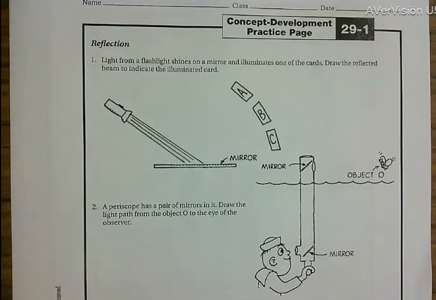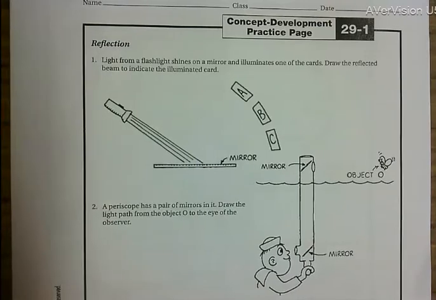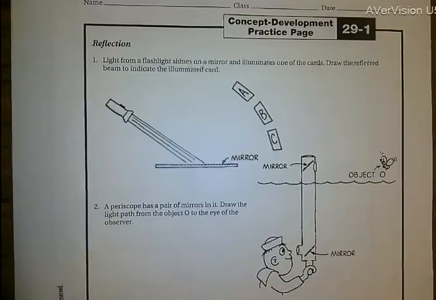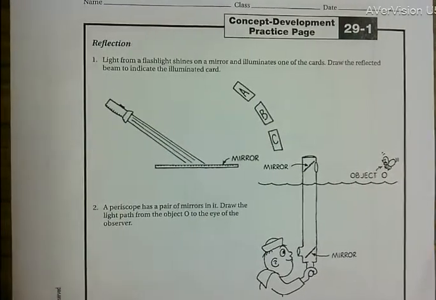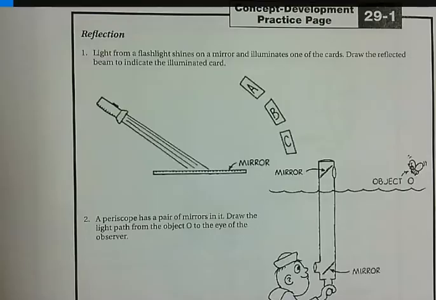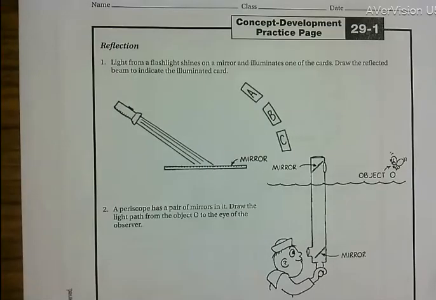So, number 1 here says, light from a flashlight shines on a mirror and illuminates one of the cards. Draw the reflected beam to show the illuminated card. So we want to figure out which card here is going to be illuminated.